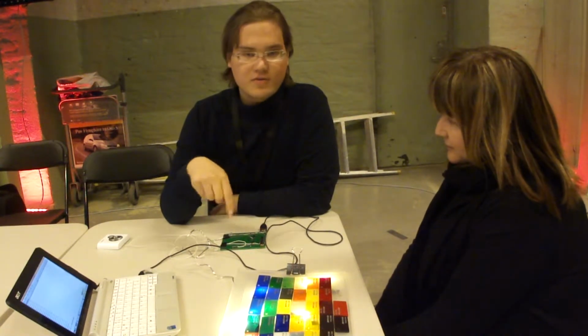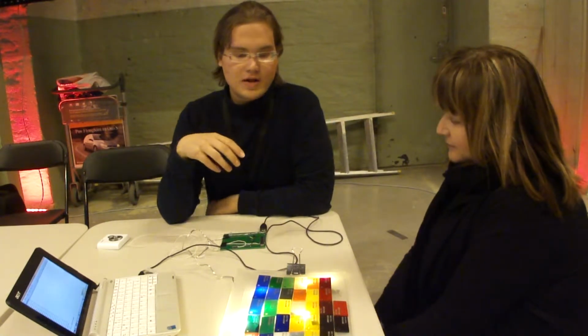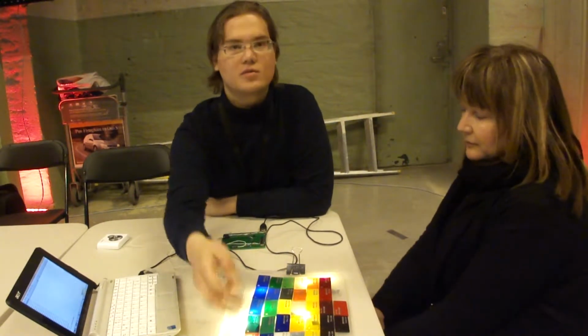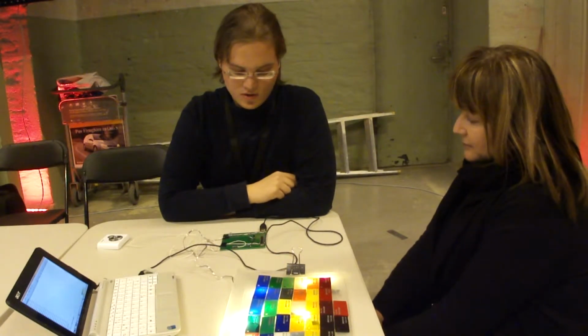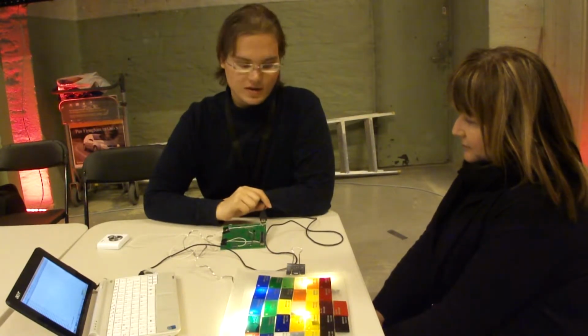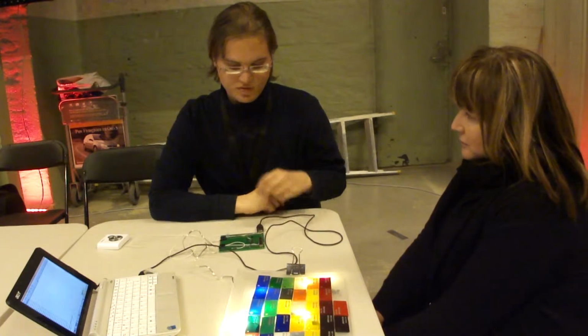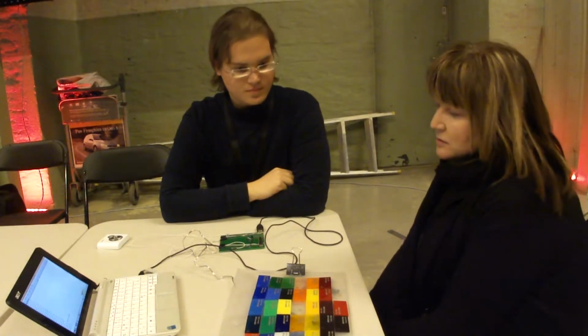And later on also a fan could be added to add some movement to those acrylic blocks. But right now it only controls the light. Yeah, that's basically it. And what about the software?